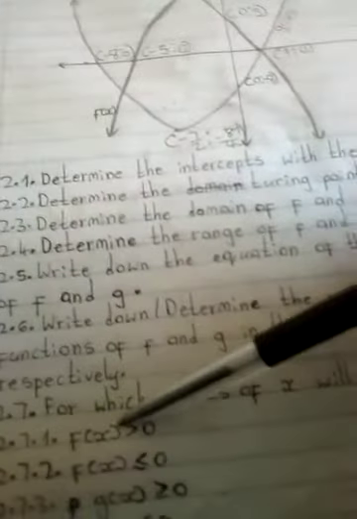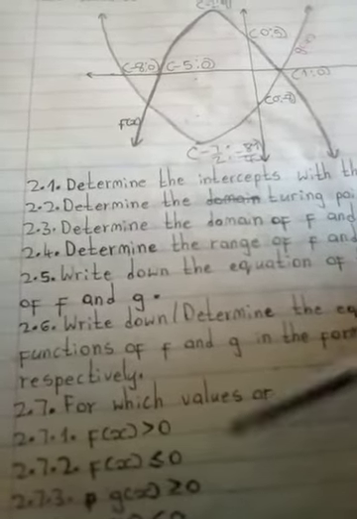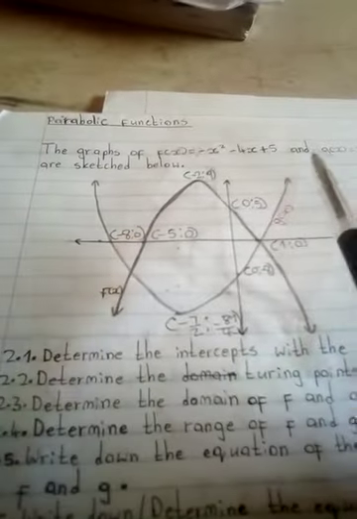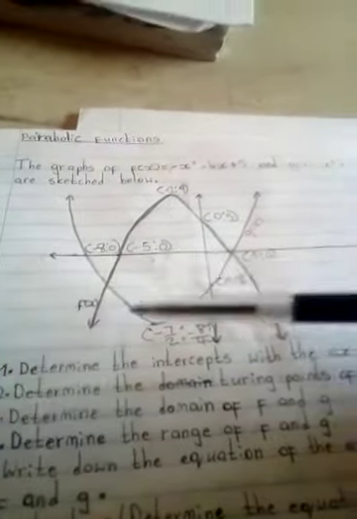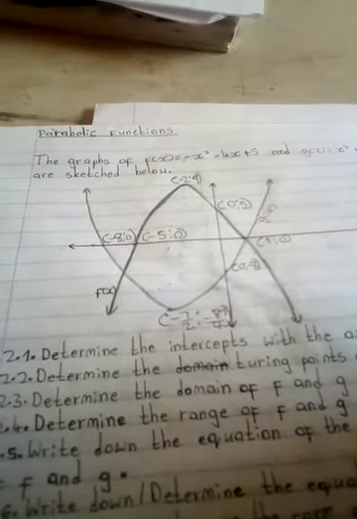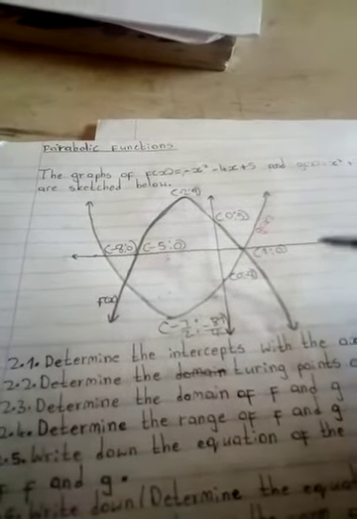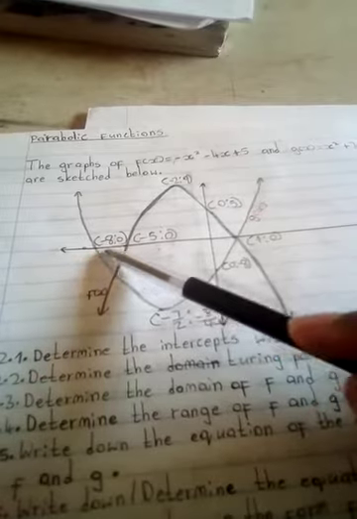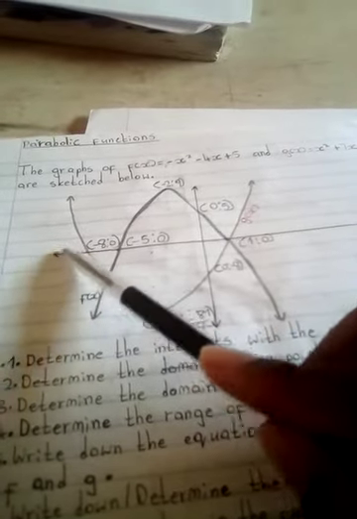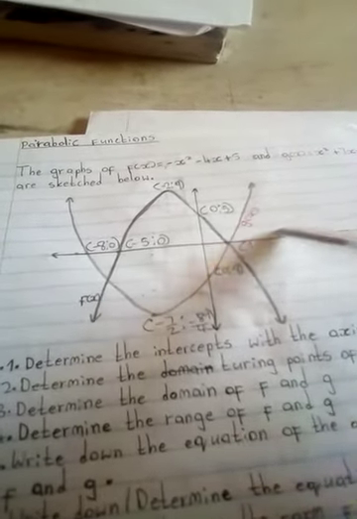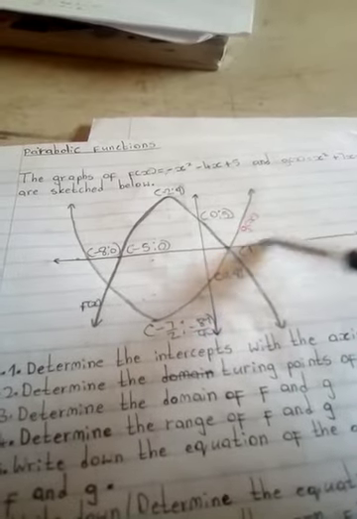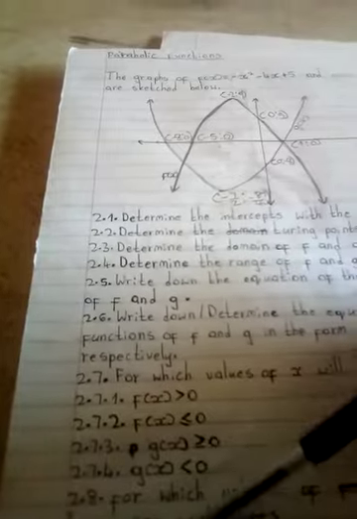I believe I did that correctly. For which values is g of x greater than or equal to 0? We can see that x has to be less than or equal to minus 8, or x has to be greater than or equal to 1, for this inequality to be true.